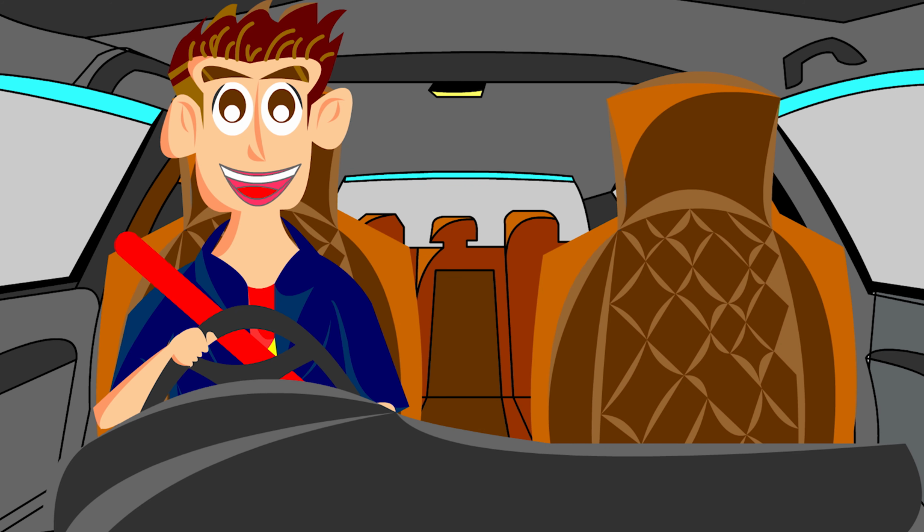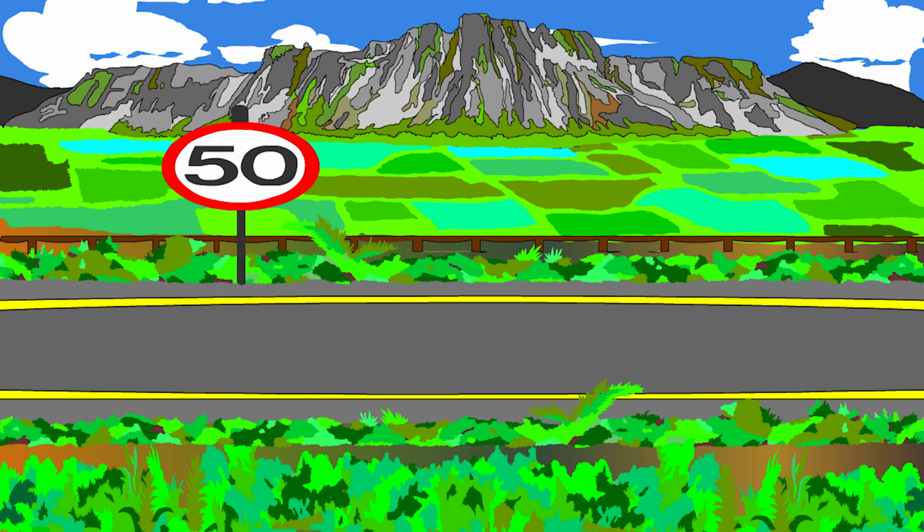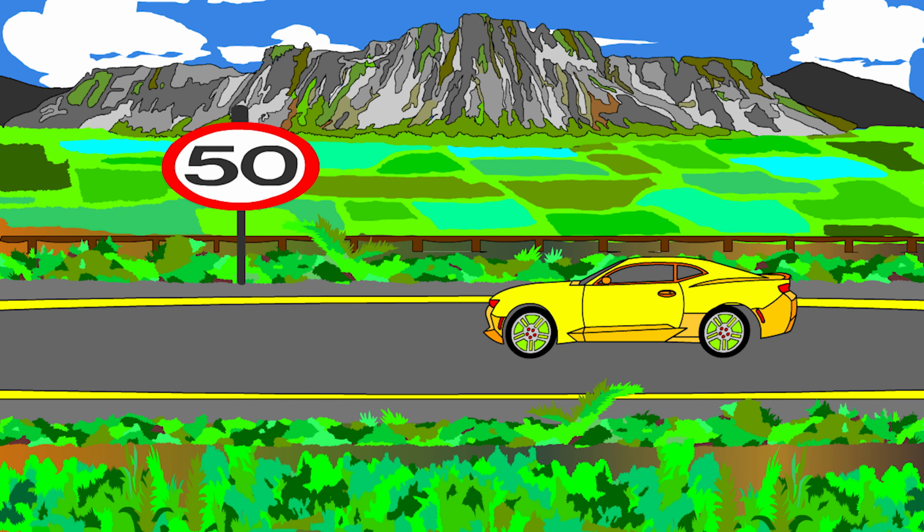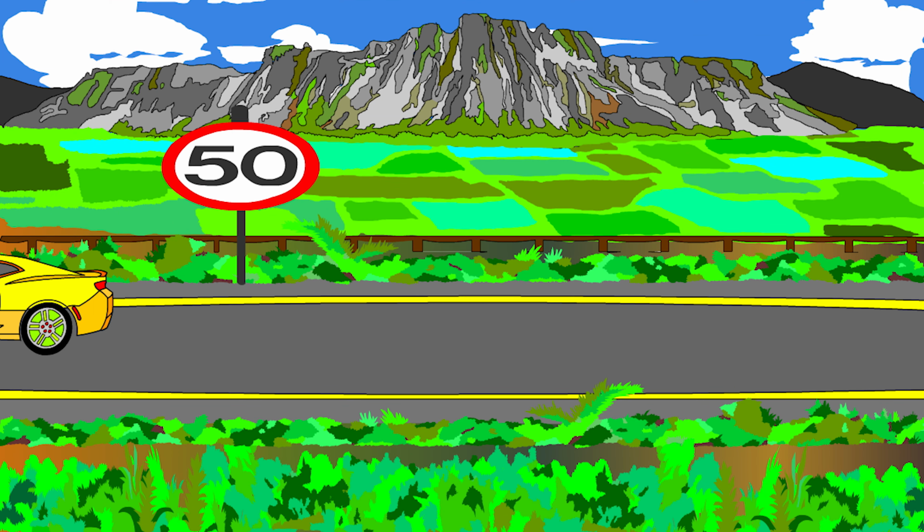When you reach the city, you'll see the sign 50. It means you have to slow down your speed to 50 km per hour. So follow the sign.